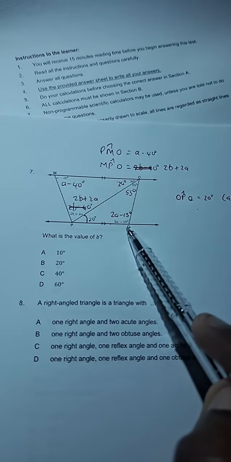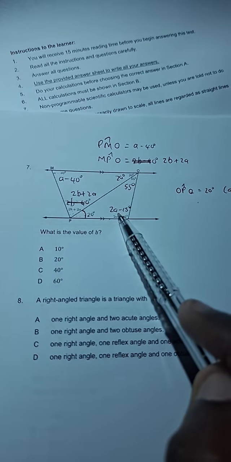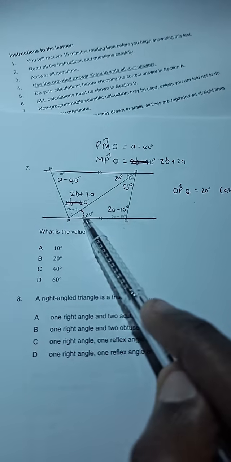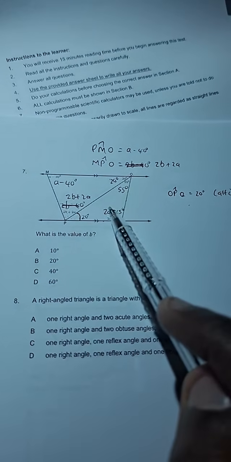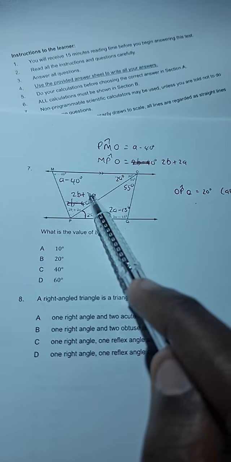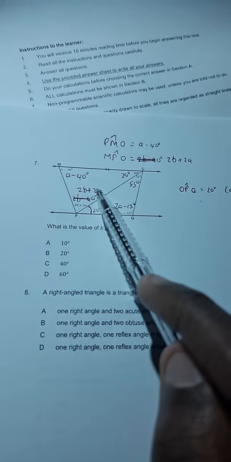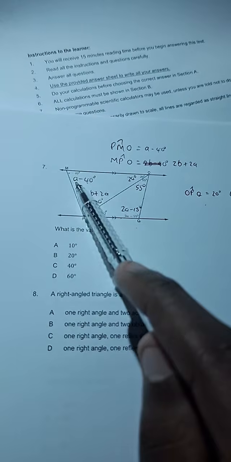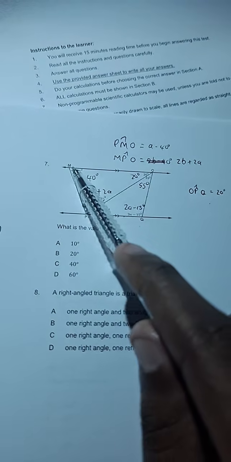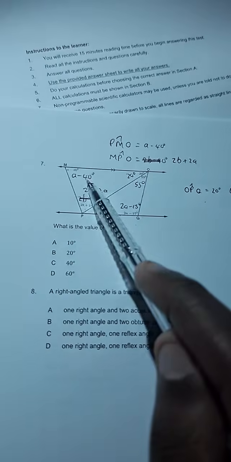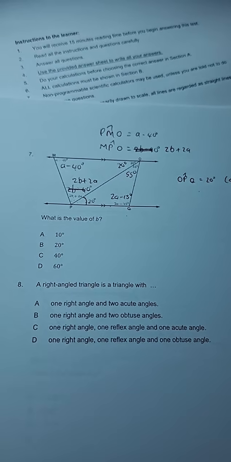OPQ. What do I have in triangle OPQ? I have 2A minus 15. I have 20 degrees. So I can use this triangle and solve for A. The minute I have A, I can then substitute it here, because the same value of A that I get here will be the same value of A I can substitute here. And then ultimately I can use this triangle MPO and find the value of B. I hope you guys are following my train of thought. That's one way of thinking.